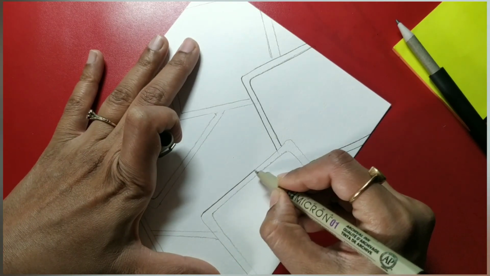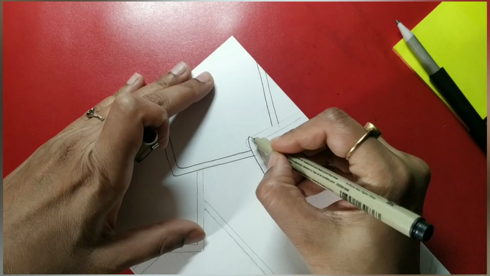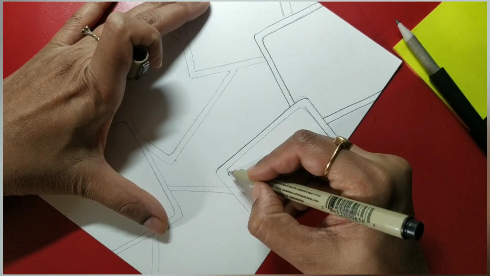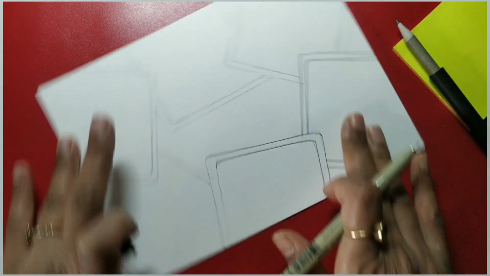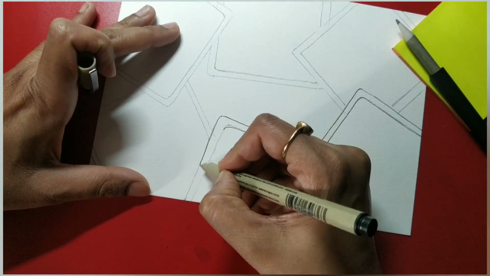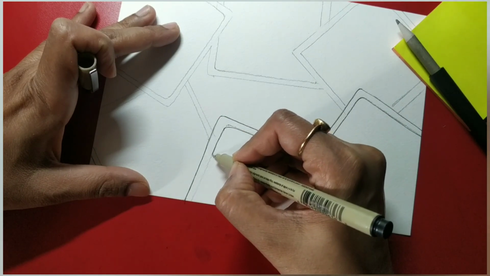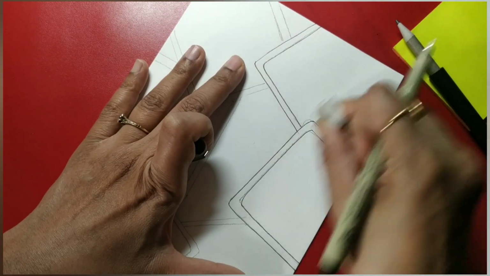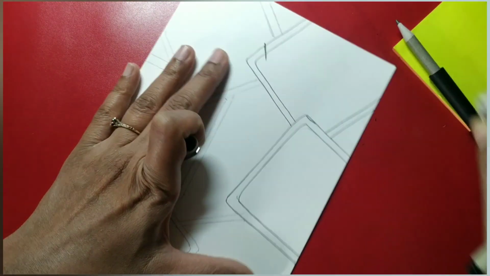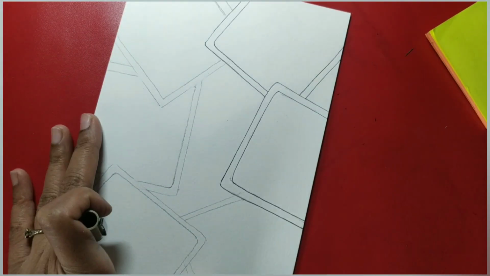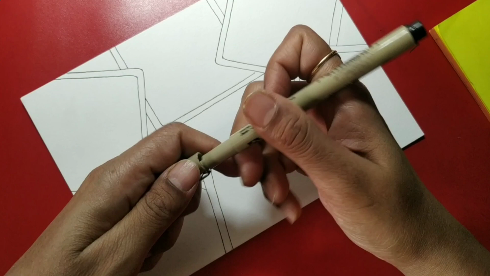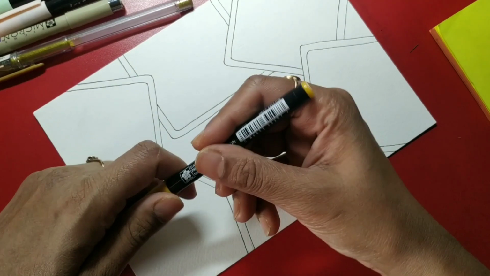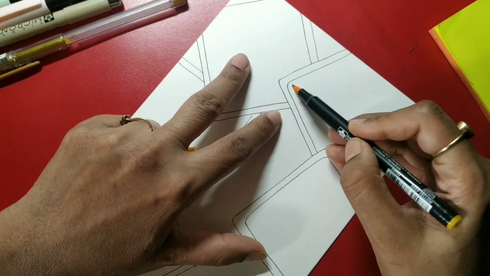Going to the second, again going to pen the tile outside and the inside border. Take your time, slowly do that exercise for all. Get rid of the unwanted lines so that there is no confusion. Yes, so once you are done with the inking, the next step is use some nice and bright colors to add a background to these tiles.